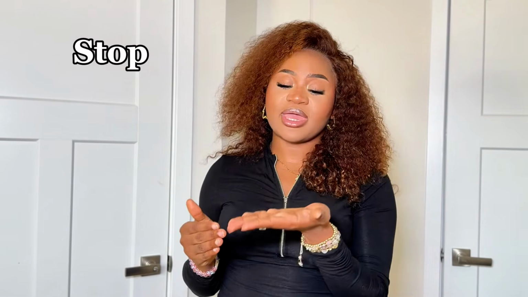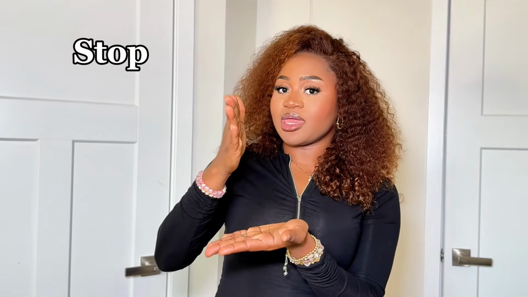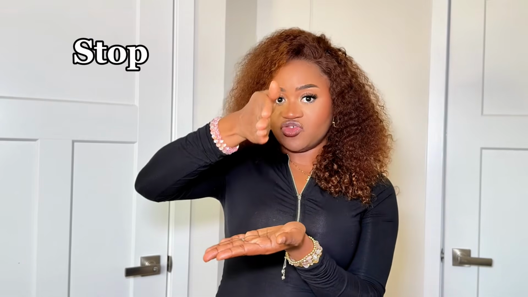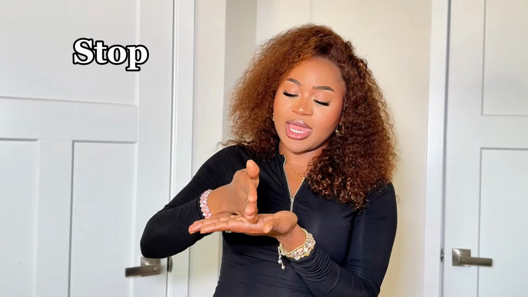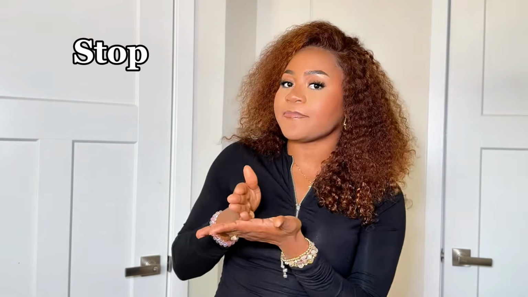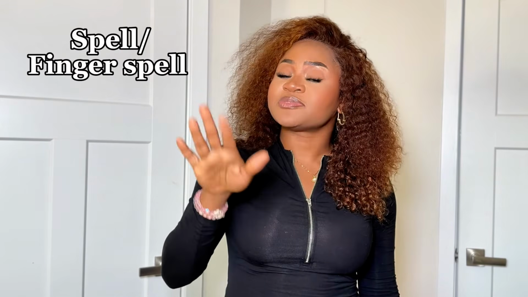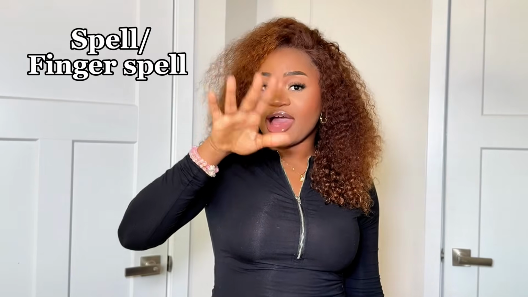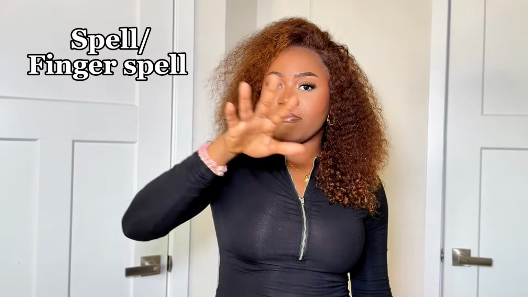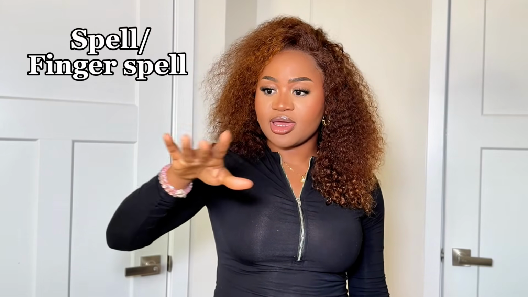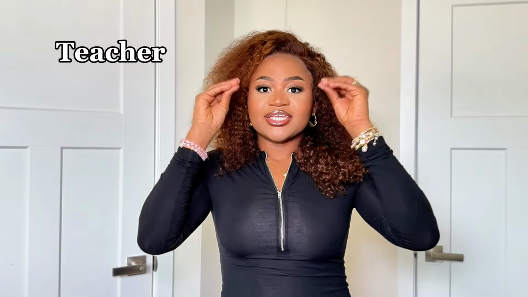Stop. Have your non-dominant hand flat like this. Take your dominant hand flat and you have it straight, right? Like pointing forward, and you put it on top of the non-dominant hand like this. Stop. Spell, or finger spell. Have your dominant hand, the fingers open like this, and you kind of wiggle it from left to right like this. Spell.